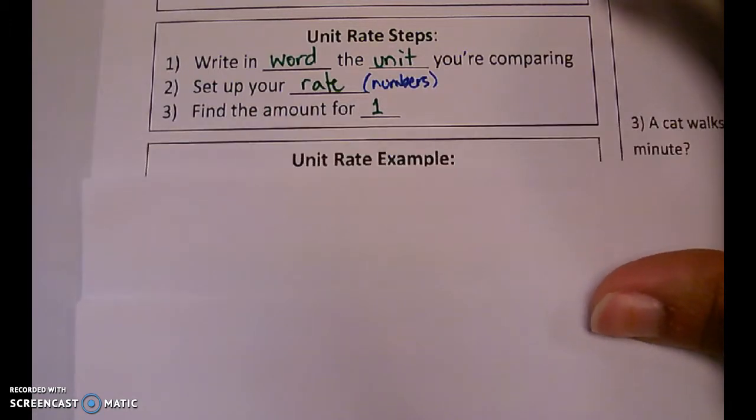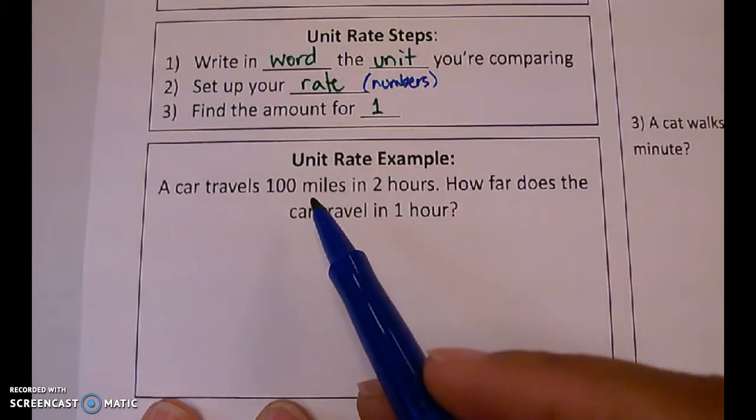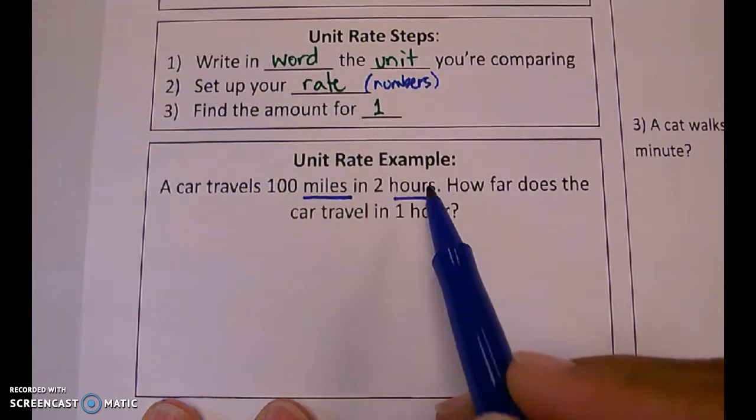Now, let's look at this problem. A car travels 100 miles in 2 hours. How far does the car travel in 1 hour? Remember, unit 1. So we're trying to find how far it travels in 1 hour. The first thing I'm going to do is write in word form the units I'm comparing. And it helps to underline that in your problem. I'm looking at miles and hours.